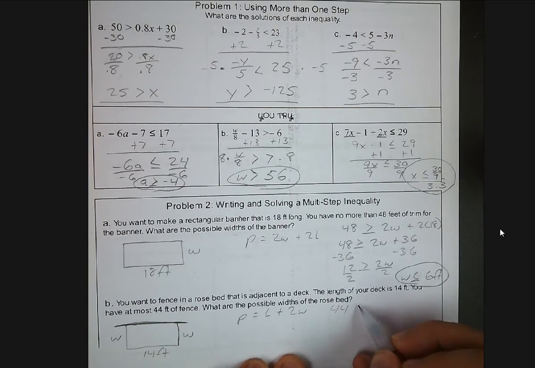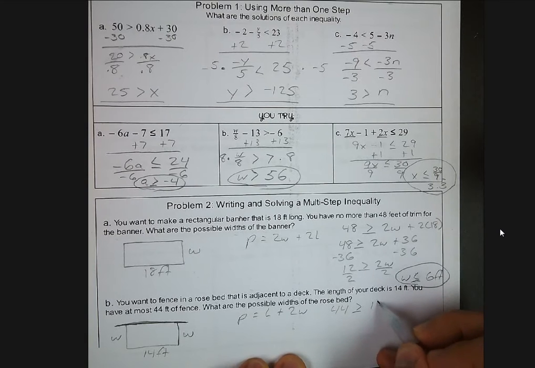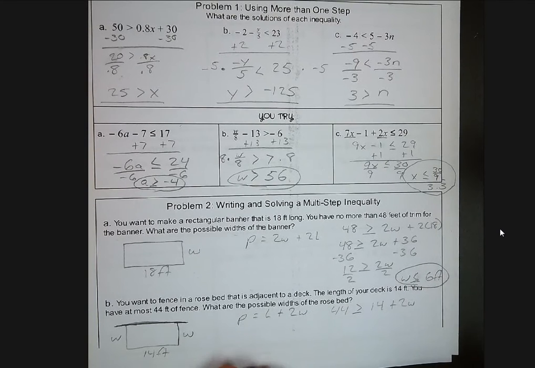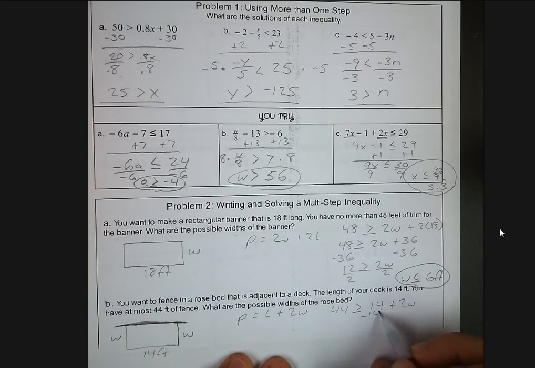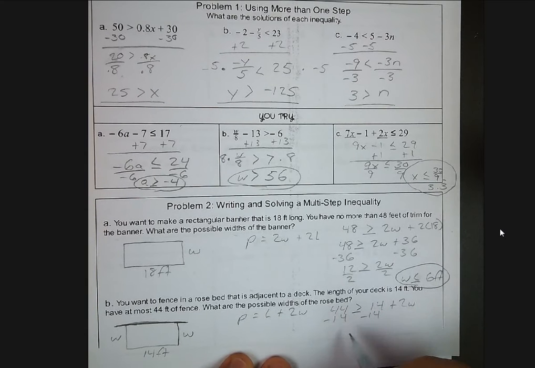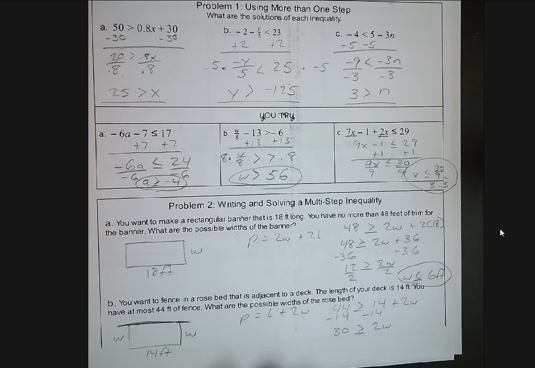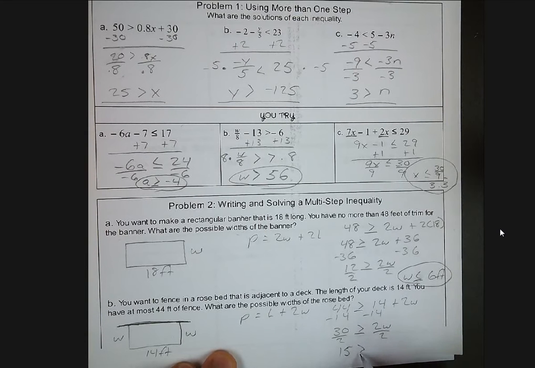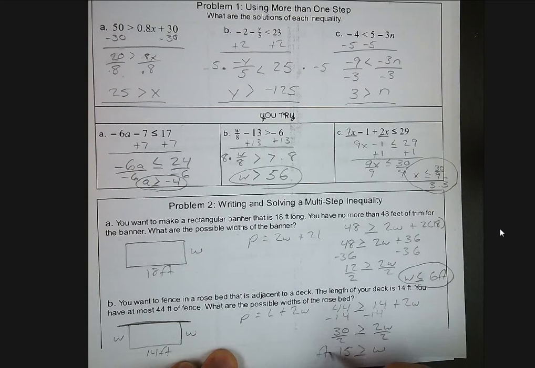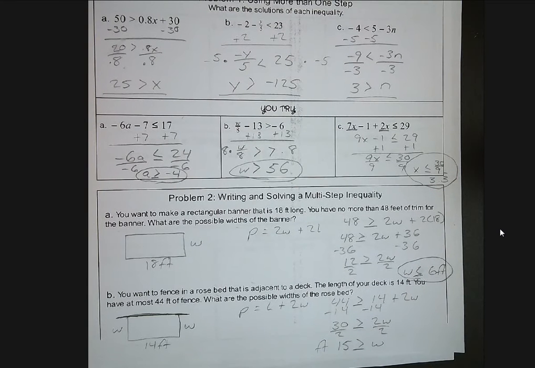So we have 44 is greater than or equal to 14 plus 2w. And we're going to subtract 14 from both sides. We find that 30 is going to be greater than or equal to 2w. Divide both sides by 2. And 15 feet is greater than or equal to the width. All right, so we can have at most a 15-foot wide rose bed. All right.